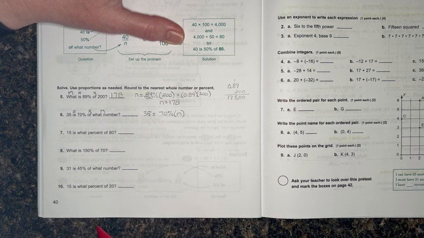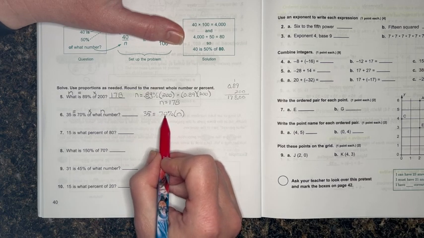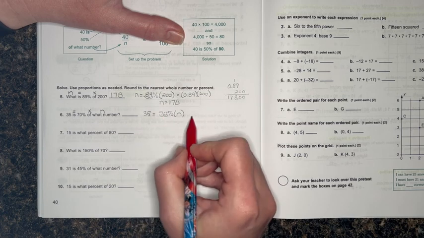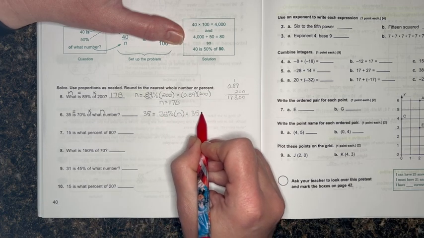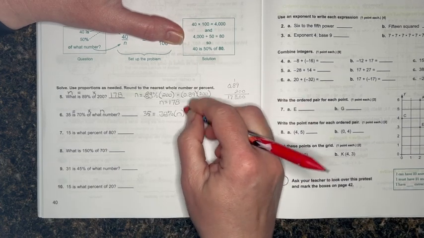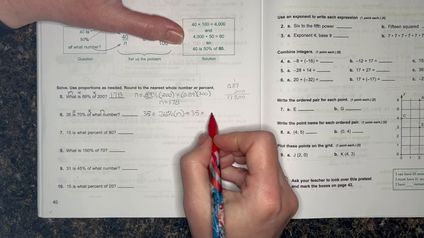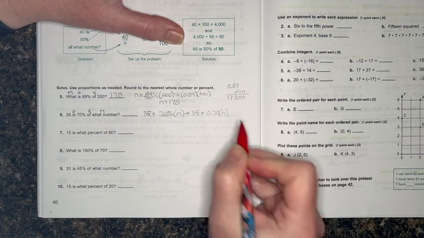Now we need to change this to a decimal. So we're going to move our decimal place 2 places. So we get 35 is equal to, I don't want this equal sign here. Draw an arrow instead. 35 is equal to 0.70 times n.